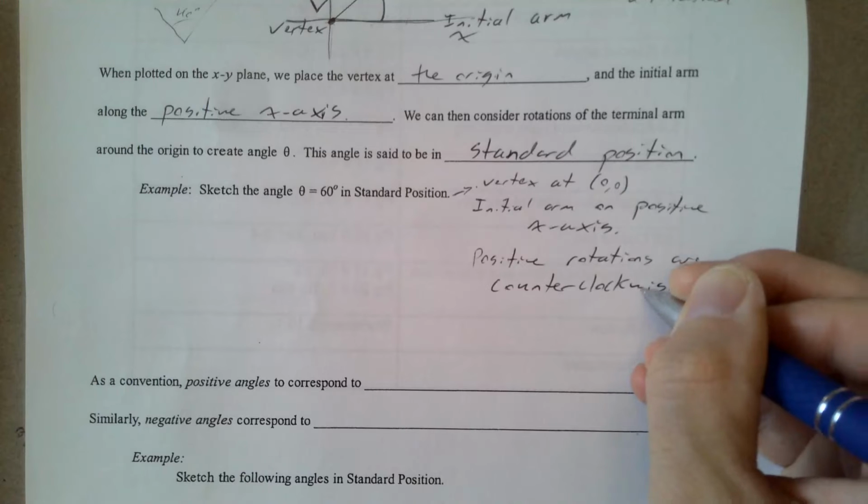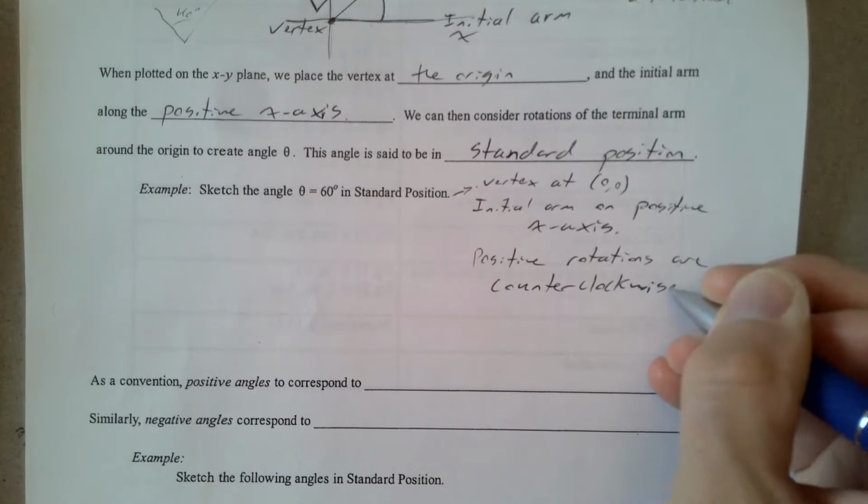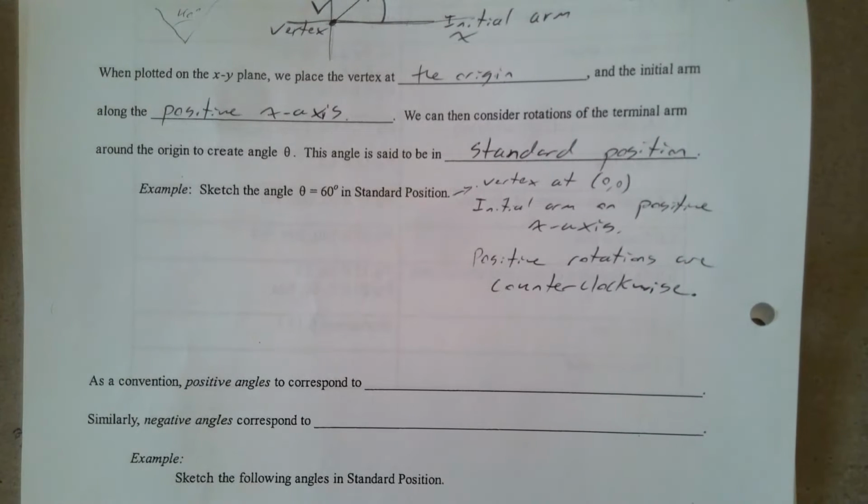Sometimes students ask me, why do we go counterclockwise? A sarcastic answer would be, why do clocks go the way that they do? There's actually an answer to that. It's in the northern hemisphere, probably based on the direction that the sundial's going.